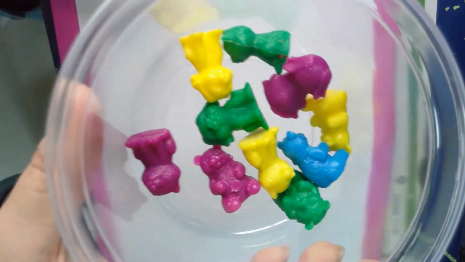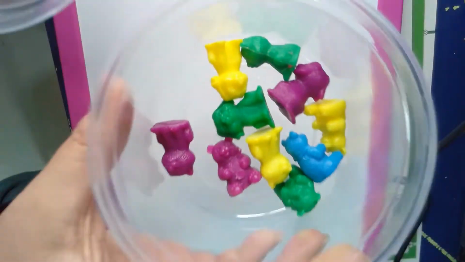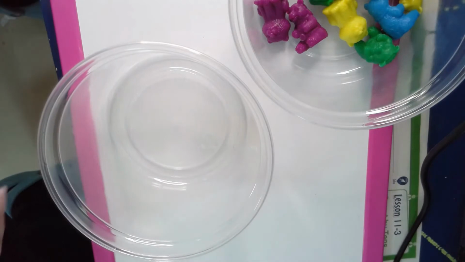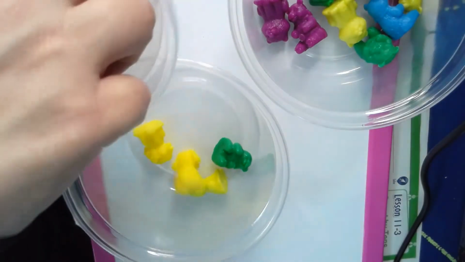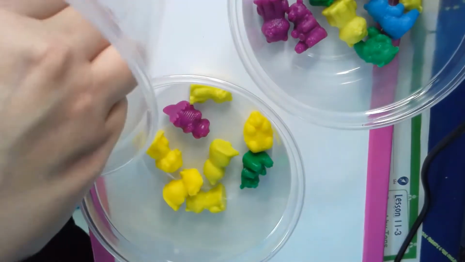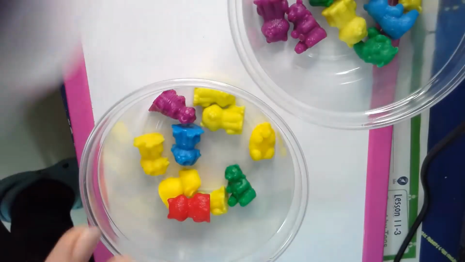So how many do I have? Yeah, you're right. I have 10 animals in my container. Great job, everyone. All right, I'm going to put this container aside. We know we have 10. Now I'm going to count how many I have left. Ready? 1, 2, 3, 4, 5, 6, 7, 8, 9, 10. All right, and that's it. I don't have any more bears in my container.